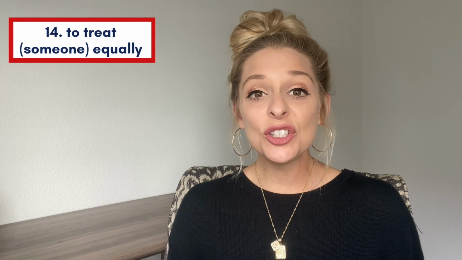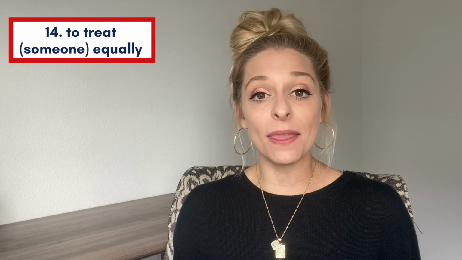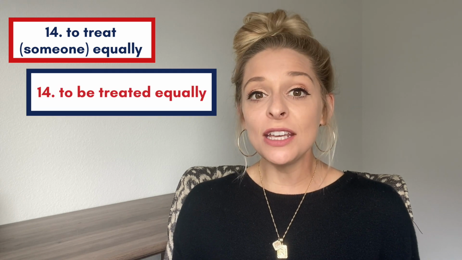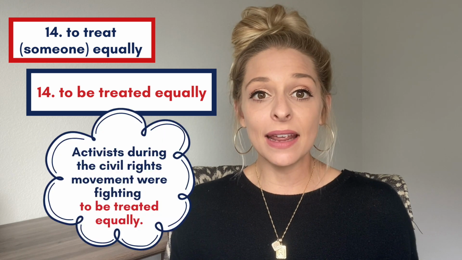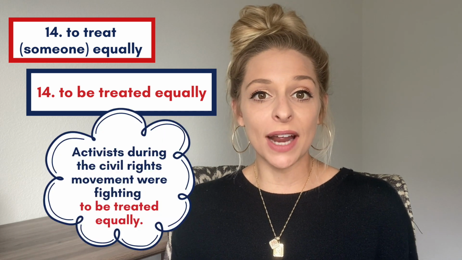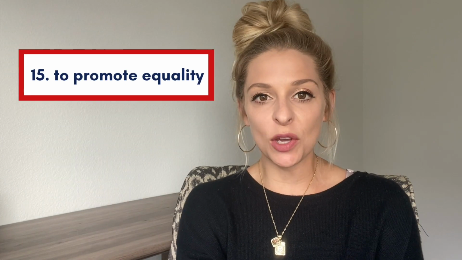Number 14, another really good collocation, to treat someone equally. And we often see this used in the passive voice, to be treated equally. So to put this in a sentence, we can say, activists during the civil rights movement were fighting to be treated equally. And number 15, promote equality.